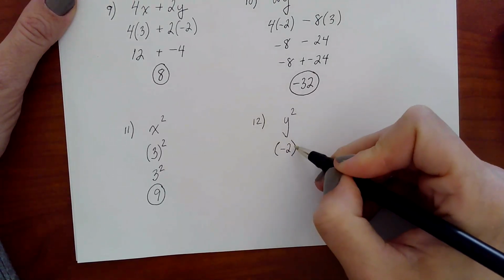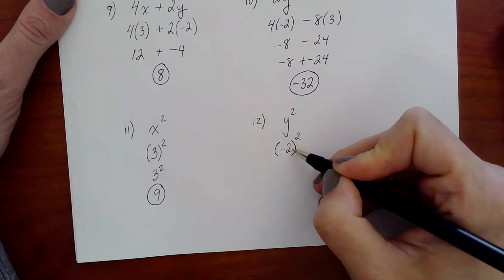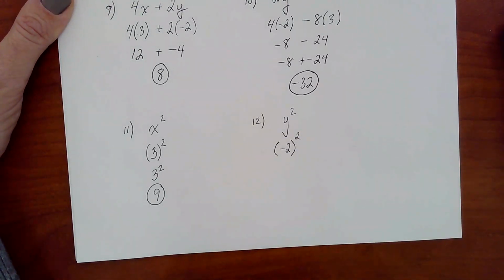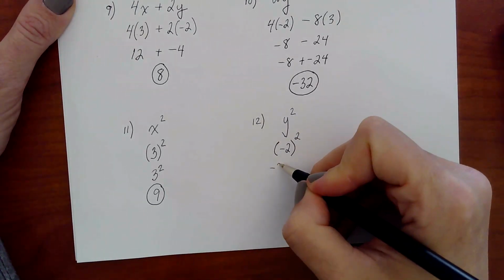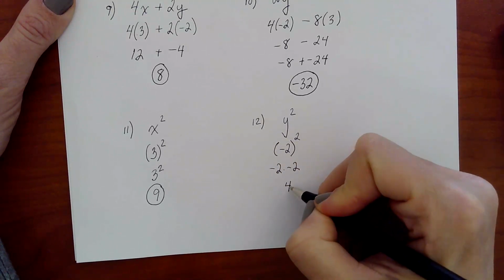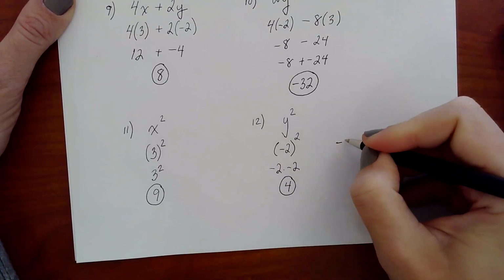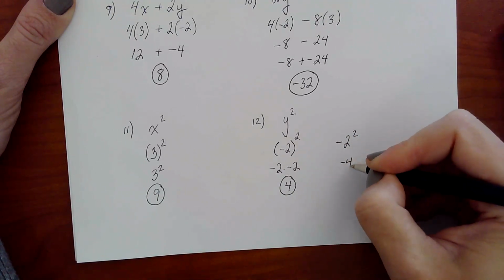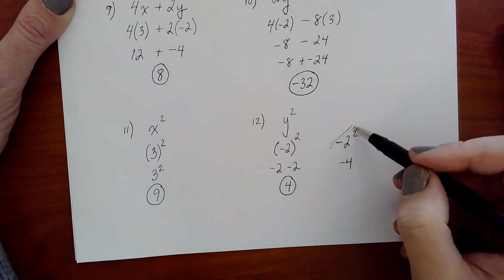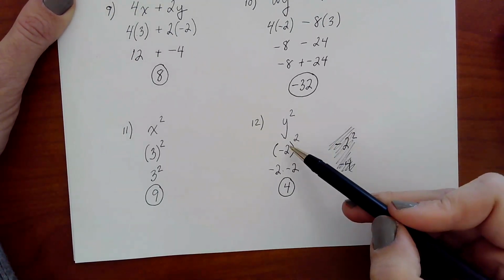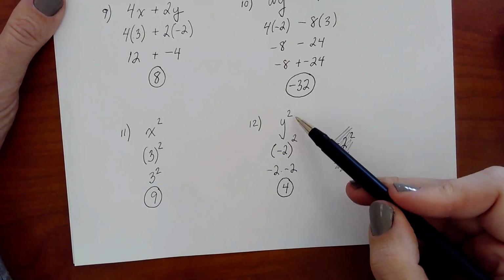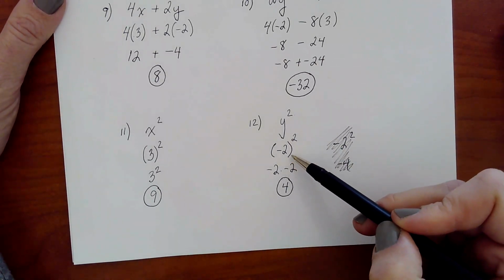The only way to show the whole -2 is to the second power is to put it in parentheses. Now you have a -2 times a -2, that's a +4. See, if you didn't put parentheses, you should get a -4. That's not right.